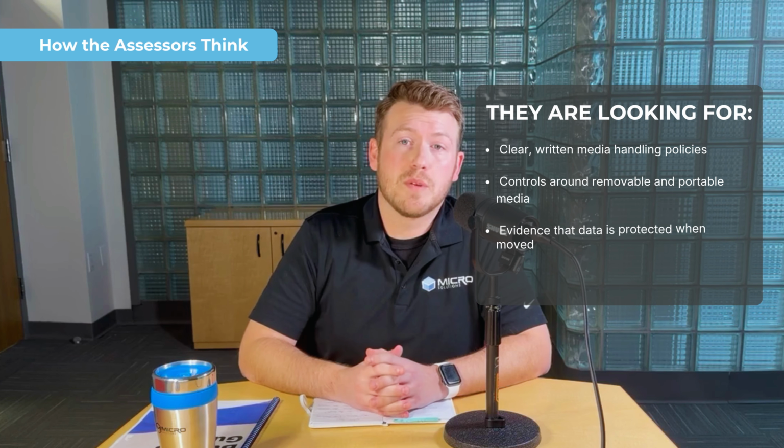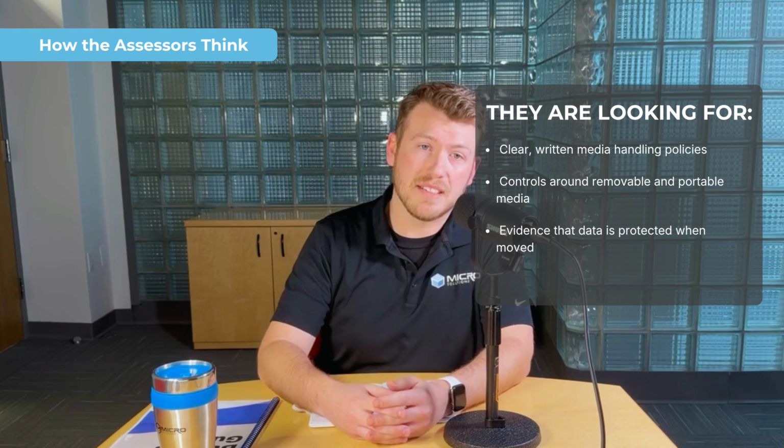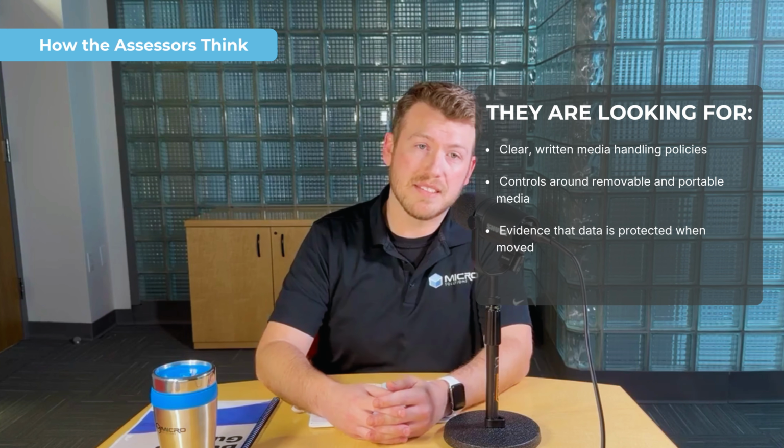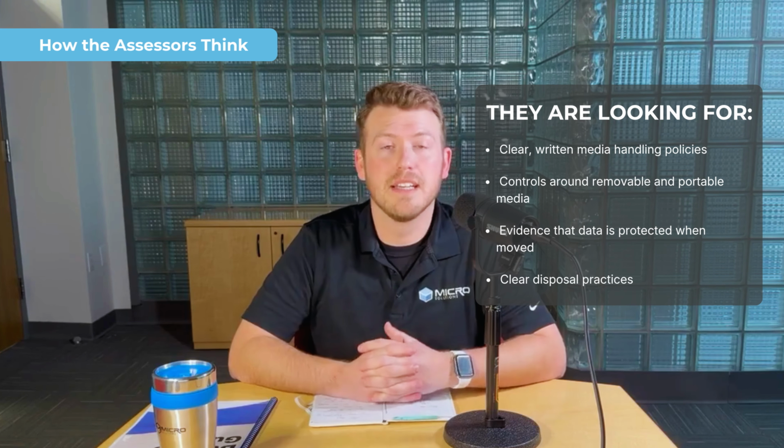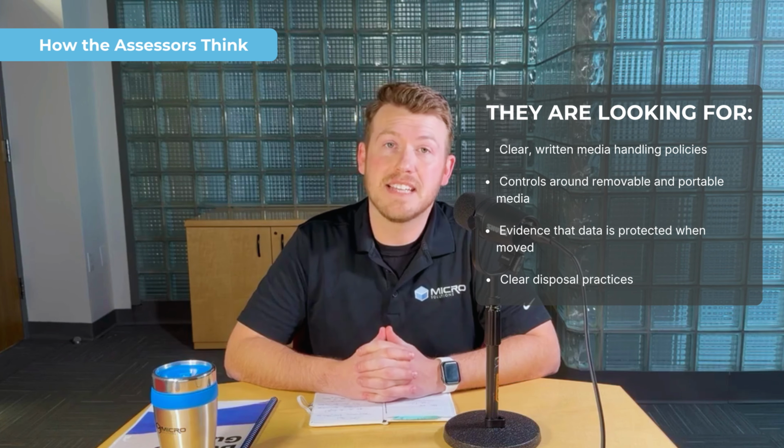Evidence that data is protected when moved, such as defined transfer methods, approval processes, and encryption or equivalent safeguards. And clear disposal practices, including sanitization procedures, destruction records, and verification that the data is actually gone. To put it plainly, assessors just want to see that you know where your data is, you can control how it moves, and you don't let it leak out through routine operations.